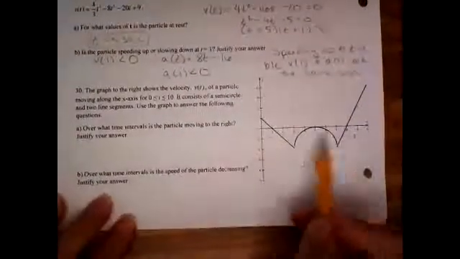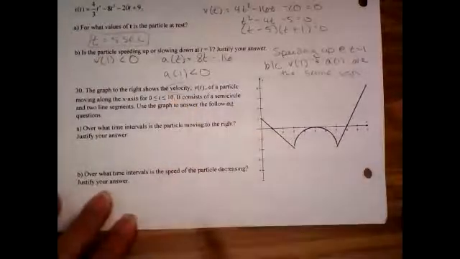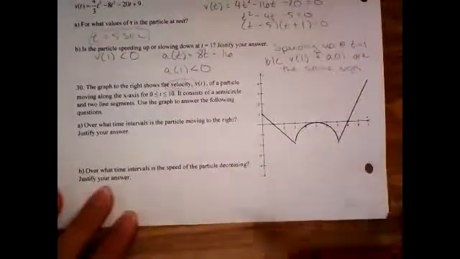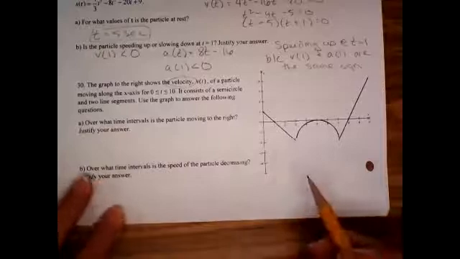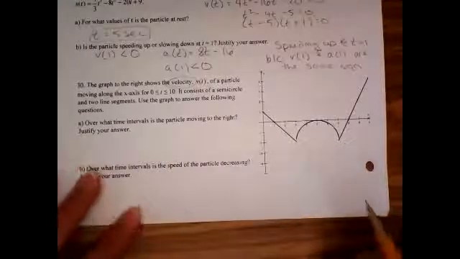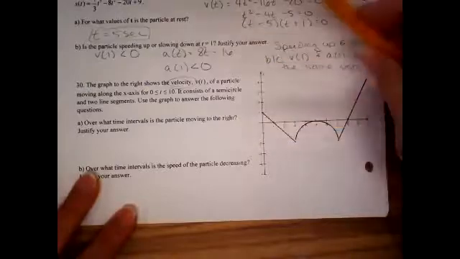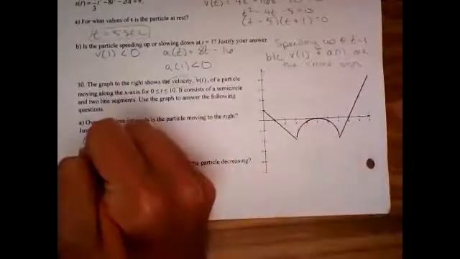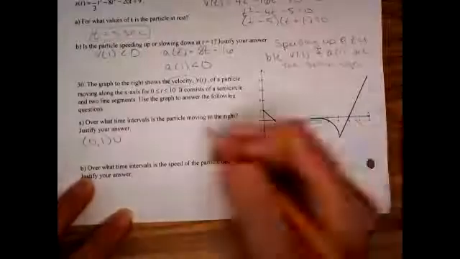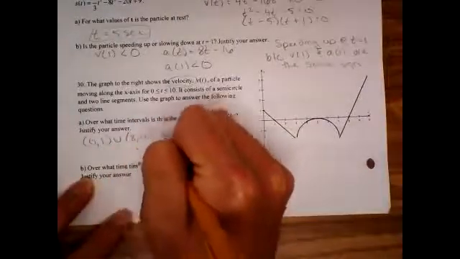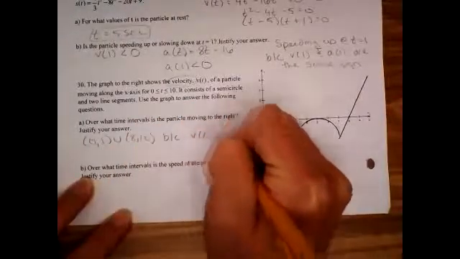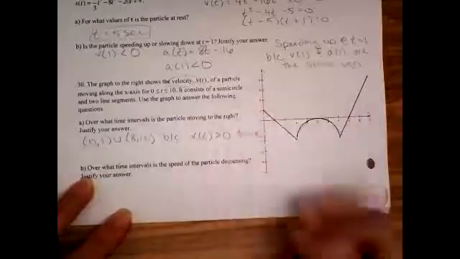All right, and then last one, we have this graph. It's the graph of velocity from times 0 to 10. Over what time intervals is the particle moving to the right, justified? That's when velocity is positive, which would be above the x-axis, or I call it above sea level. So from 0 to 1, and then from 8 to 10, because velocity is positive there.